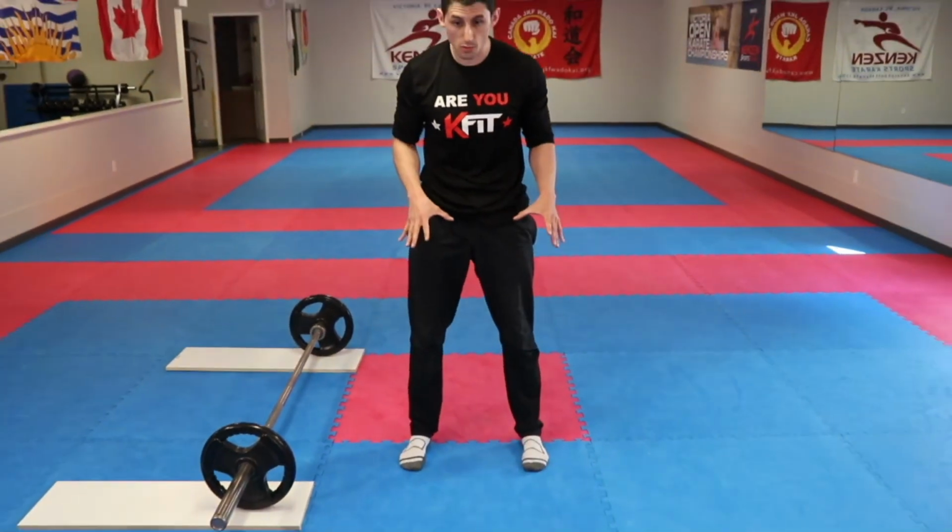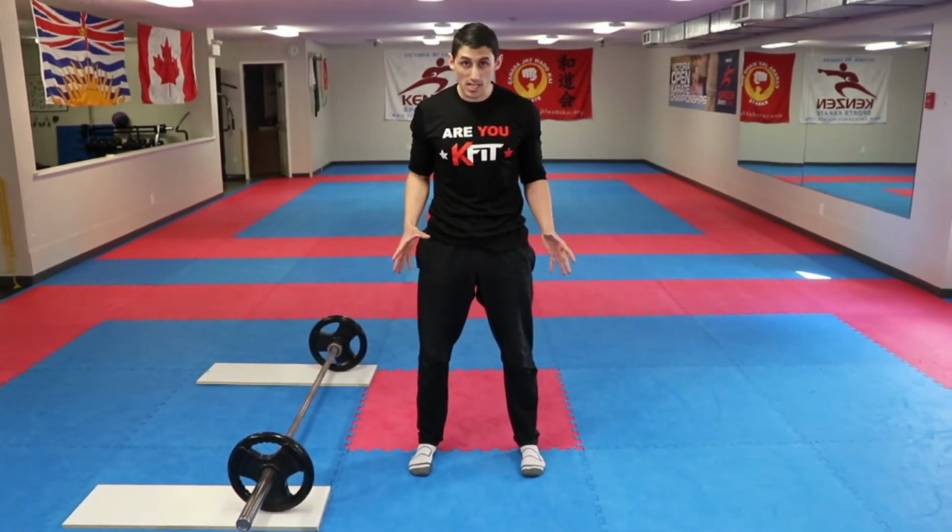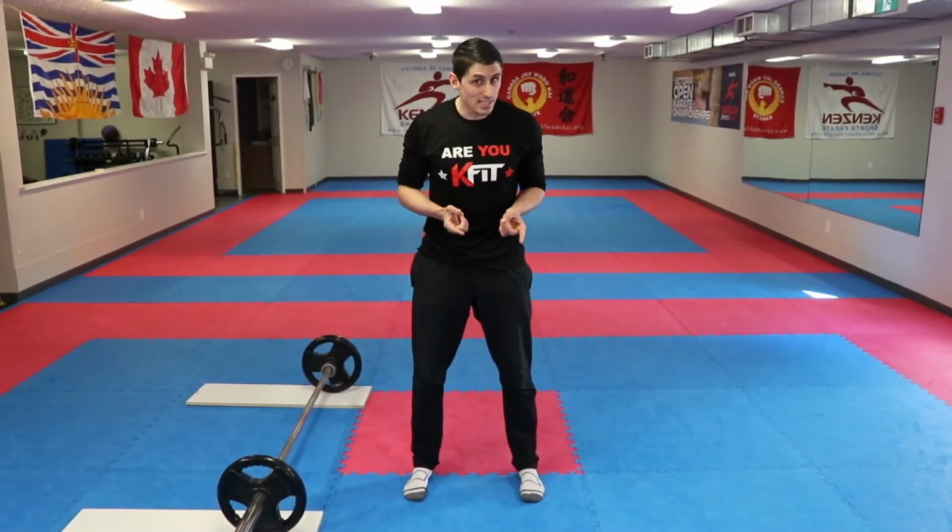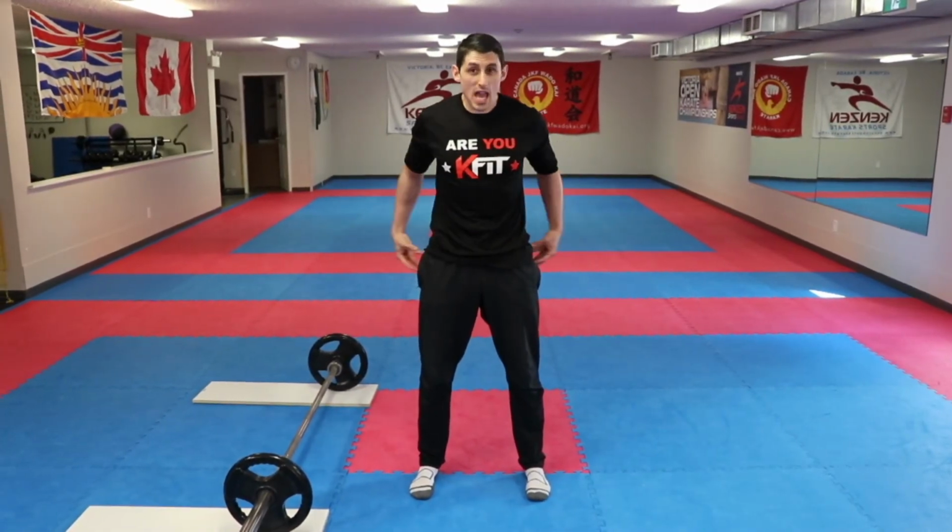So the toes should always stay in contact. The heel should stay in contact. We should feel nice and stable on our feet. One cue that I really like to give people for the squat, which helps activate the glutes and make sure we don't get that knee valgus, which is where the knees come in. We don't want that. We want to keep our knees out.